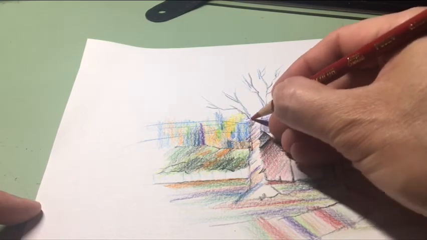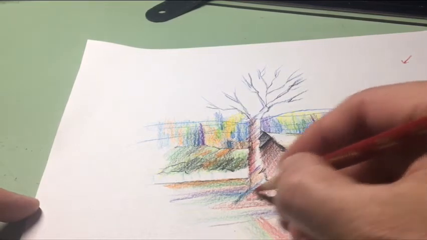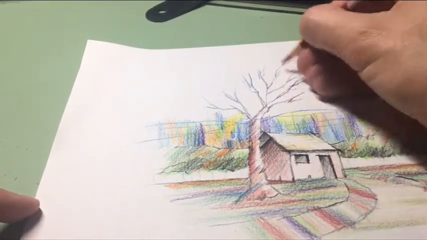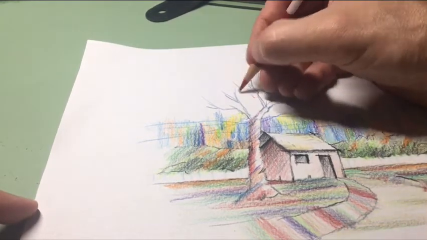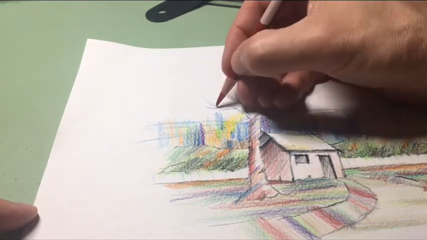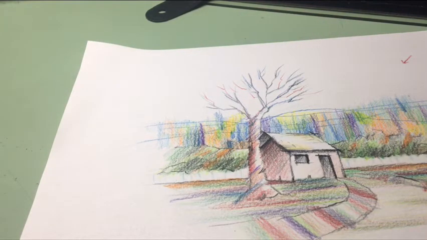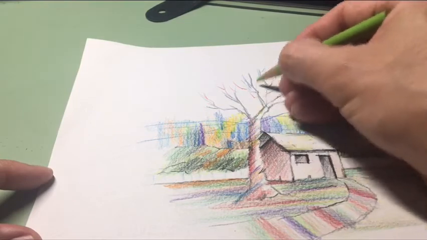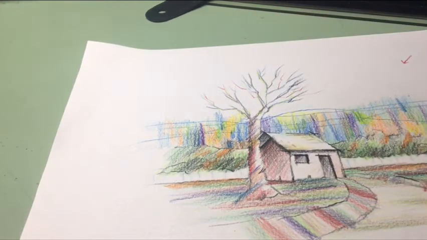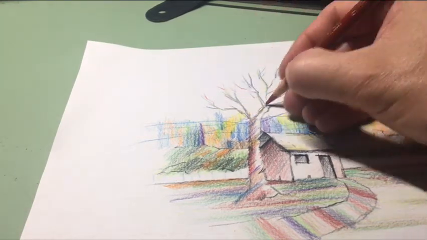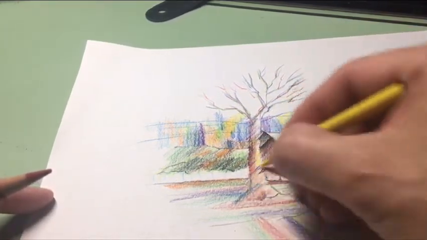A little bit of red. Some green. Red down here. And then a little bit of yellow. Mixed all that together.